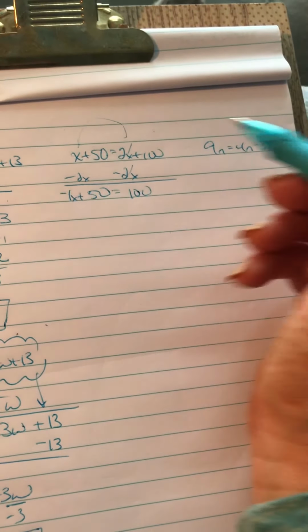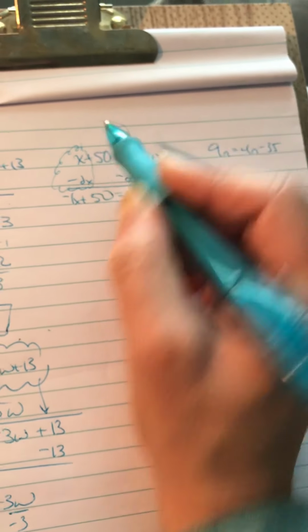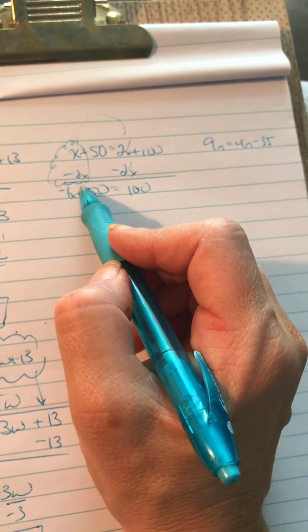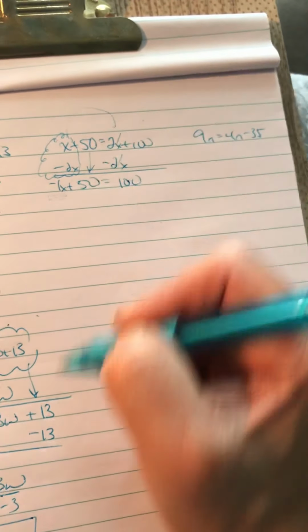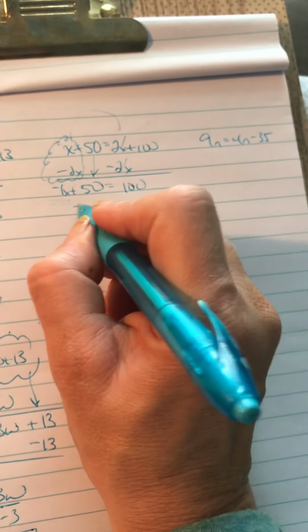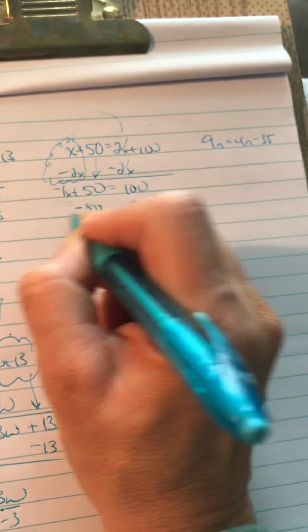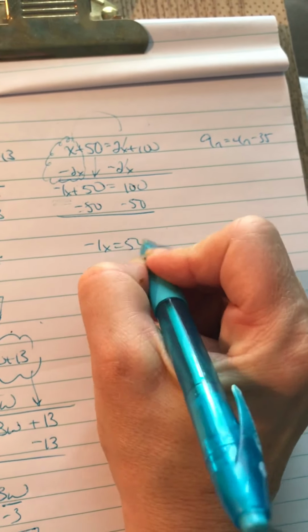So a couple things to notice there. Notice I put negative 1x plus negative 2x together because these are combining like terms. The combination of these gives me the negative 1x, and I drop the 50. Well, now I've got the variable to the left, so I take the numbers to the right. I subtract 50 on both sides. I get negative 1x equals 50.